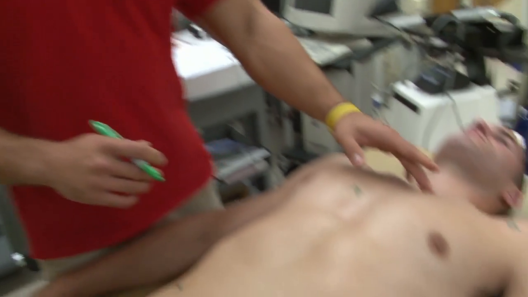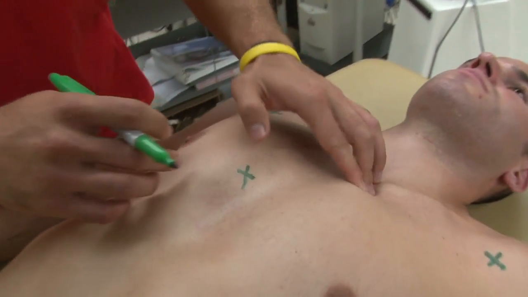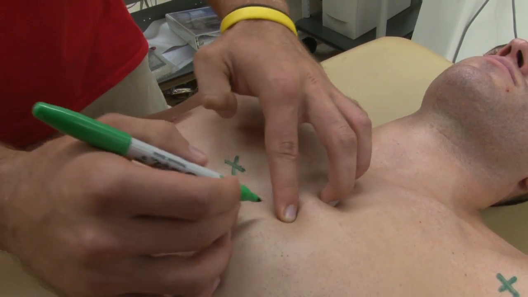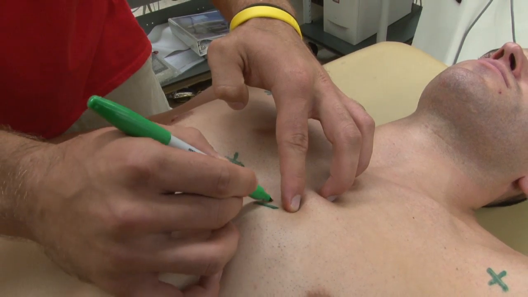Alright, now I'm going to mark the V2 lead, which is at the same level as the V1 lead, the 4th intercostal space, but it's going to be on his left side of his sternum. So first we're going to palpate the clavicle and go down to the 4th intercostal space. Mark that.